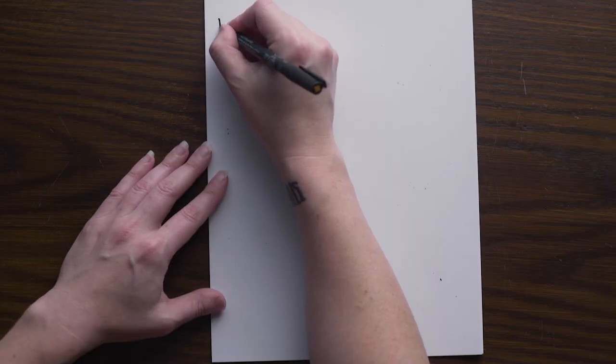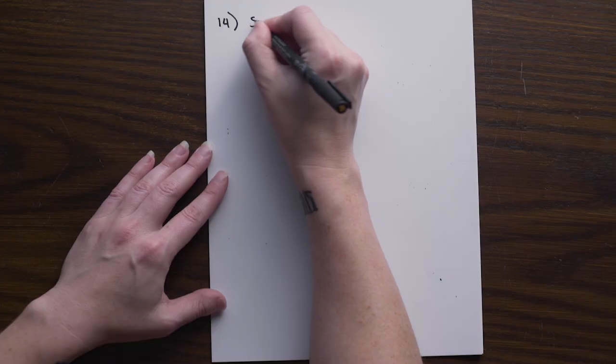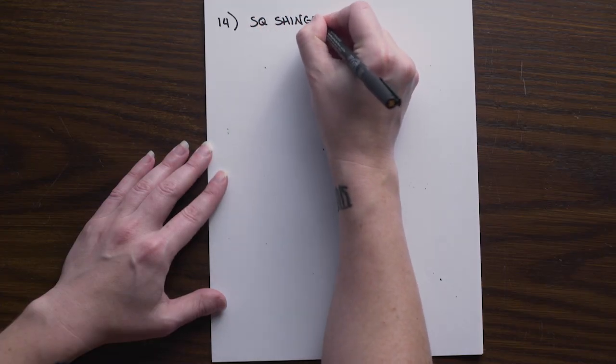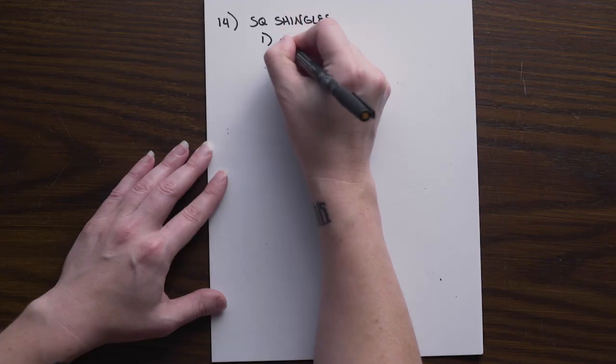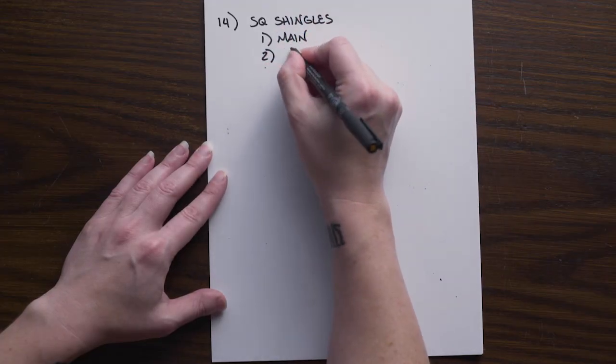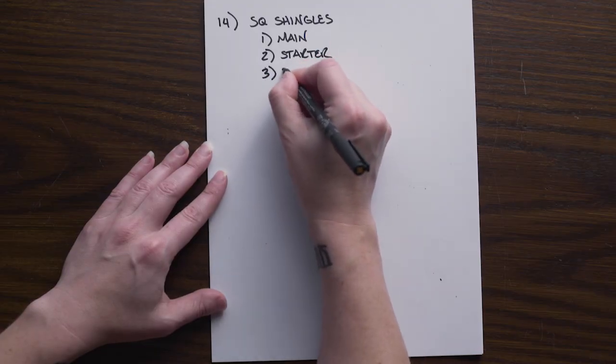So in our problem 14, we need to calculate the square of shingles, and we need to look at 3 areas. We need to look at the main roof area. We need to look at our starter strip, and we need to look at the ridge.